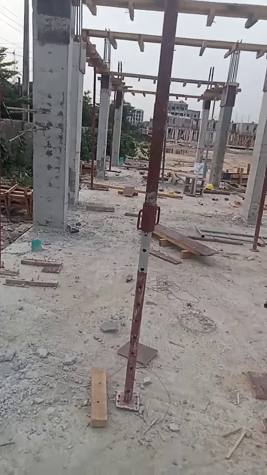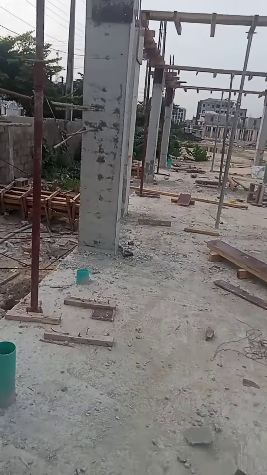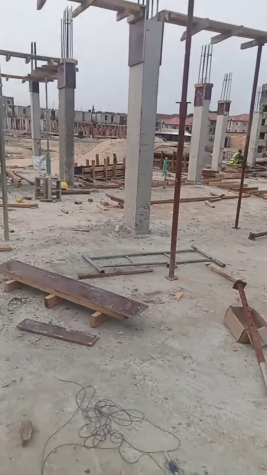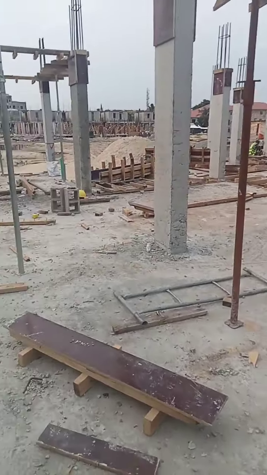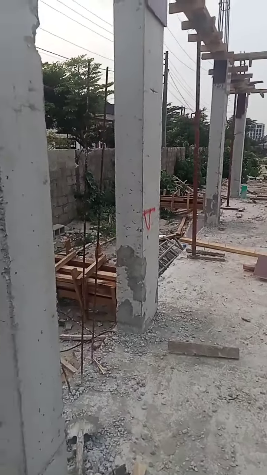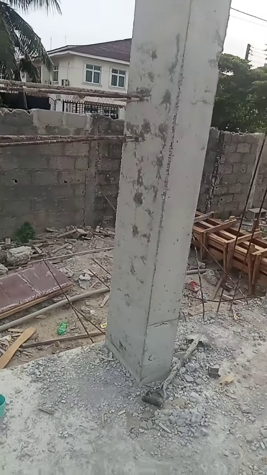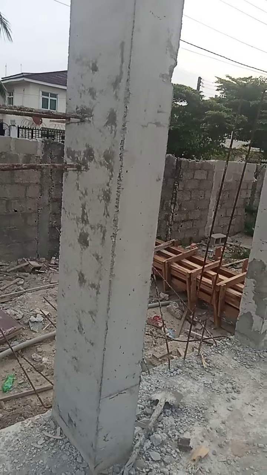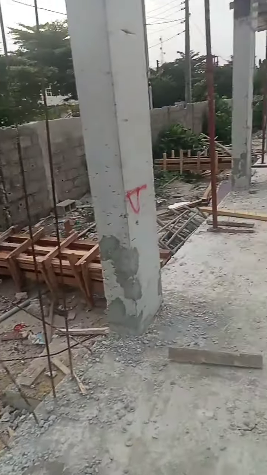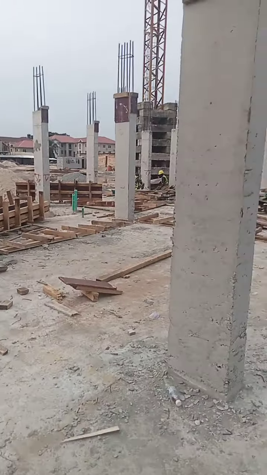Every other expatriate on this project, they all make use of that 1 meter level to determine the perfect height for their structure, for whatever they want to do on site. Like this, you can see the starter bar as well for the half landing of our staircase. So we use the 1 meter also to determine the height. So that is the reason for that 1 meter level.